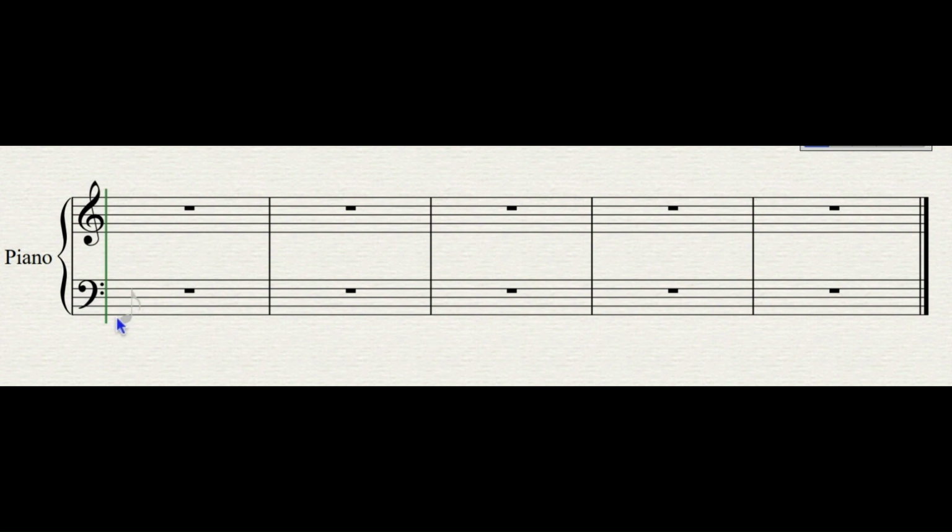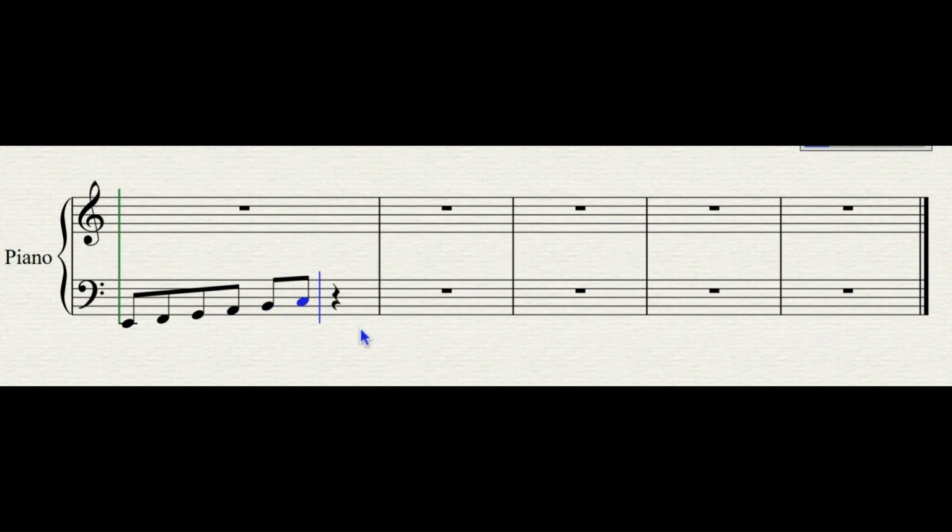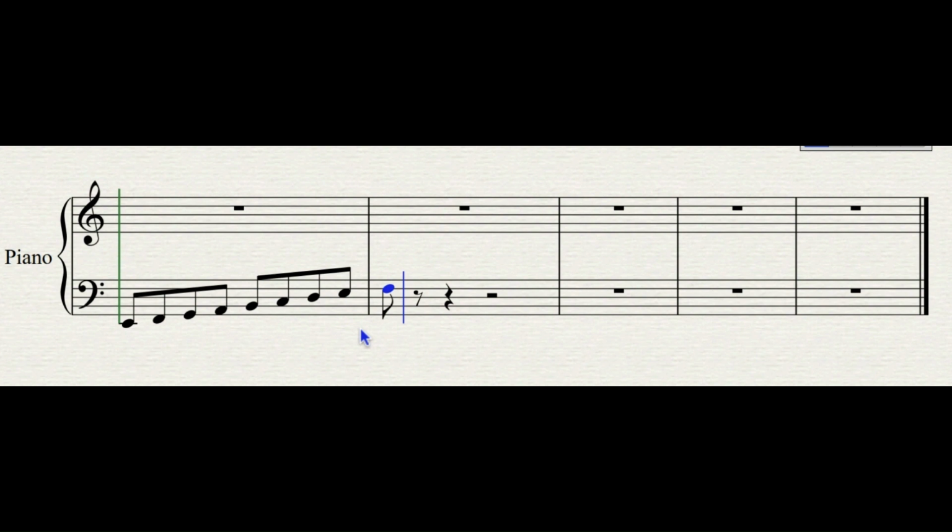So I'm going to start with, I'll start one note below the ledger line. So I'll start on the E, F, G, up to the space, A, B, C, D, E, going up, F, G, A, B. Okay, so I've reached the topmost part of my stave.